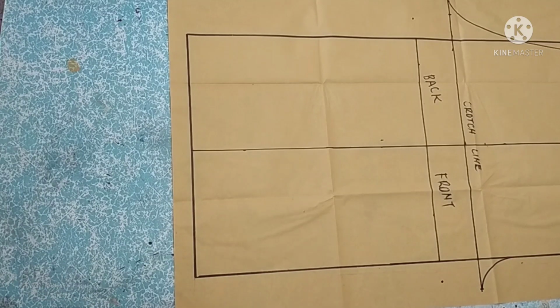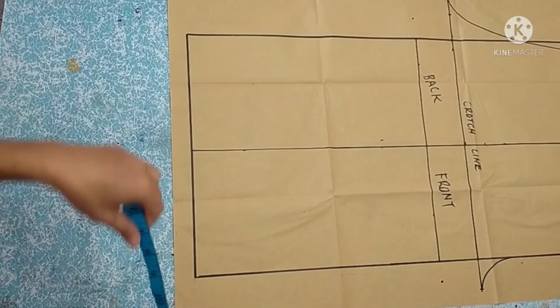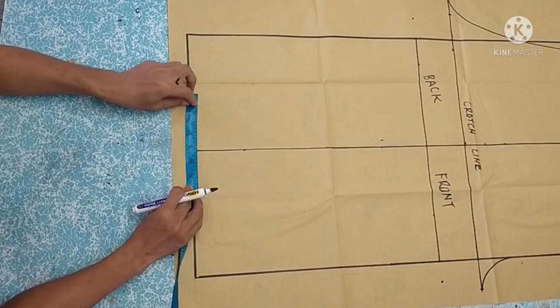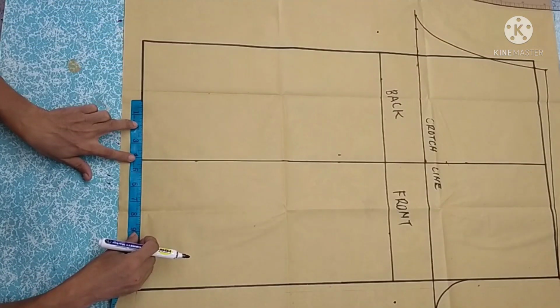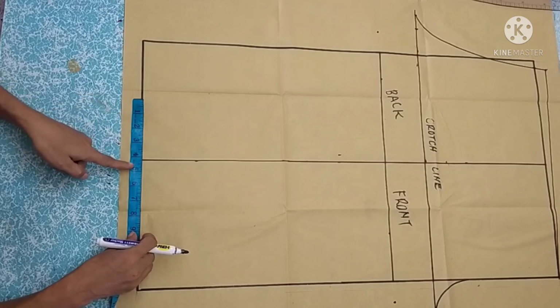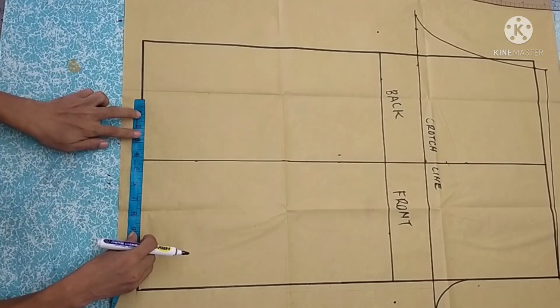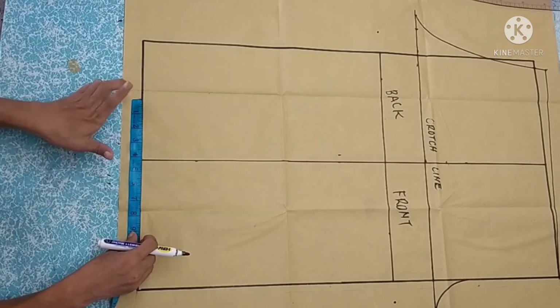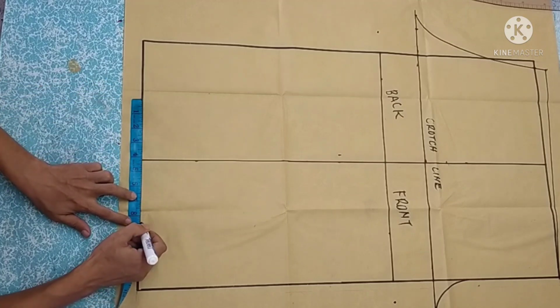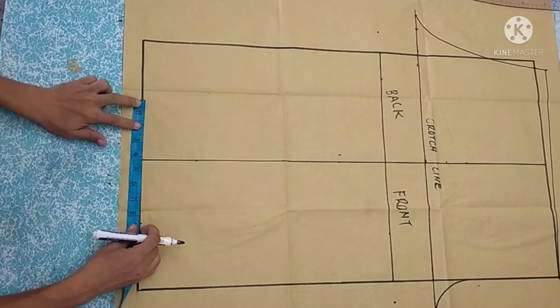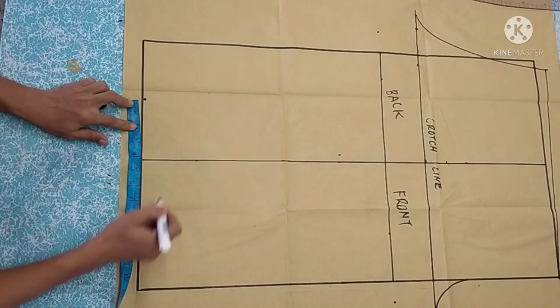So, again, i-divide naman yan sa 2 at igigitna dito. So, ang kalahati ng 8.5 is 4 and 1/4. So, igigitna mo lang dito yung 4 and 1/4 para makuha yung balance na kalahati niya. So, dito, magpo-point. And magpo-point tayo dito.